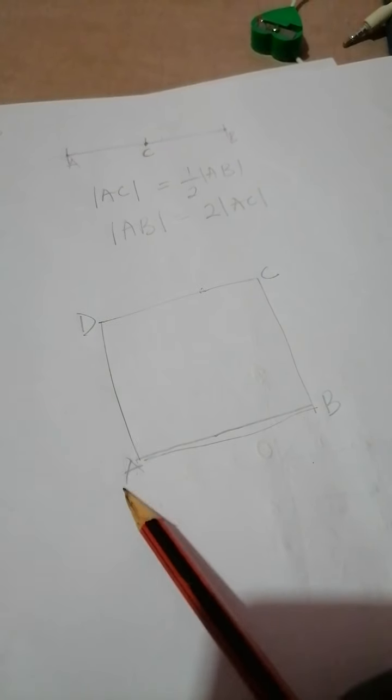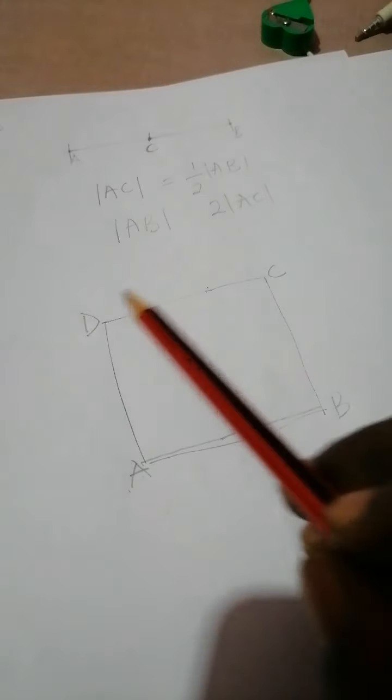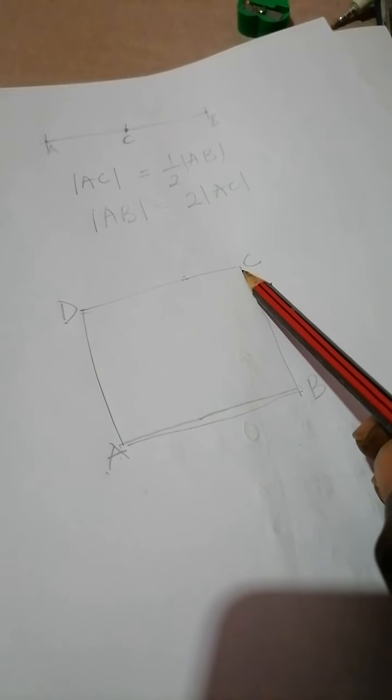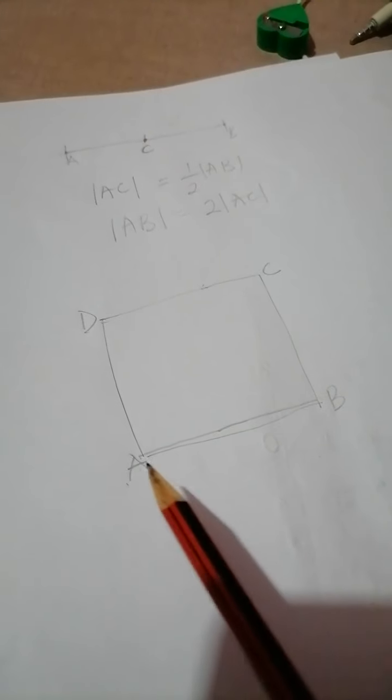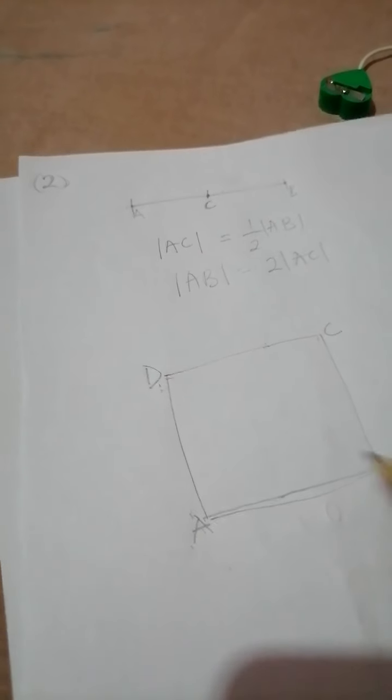I can't do A, B, then go and do C, D here. No, it won't help me. It will give me problems. So it's either you move in this order or in this order. You can actually start anywhere. You can even start from here: A, B, C, D. Just move in that same order.